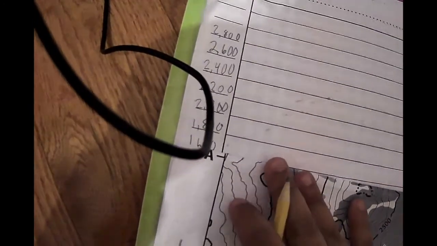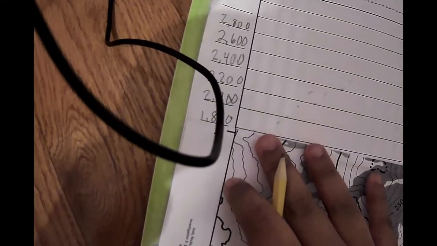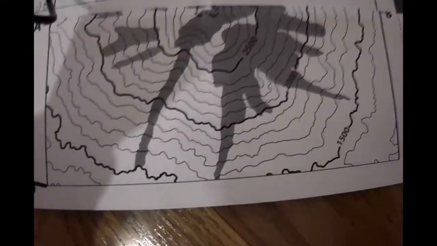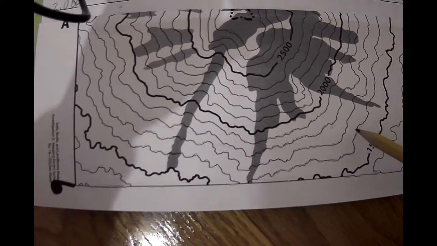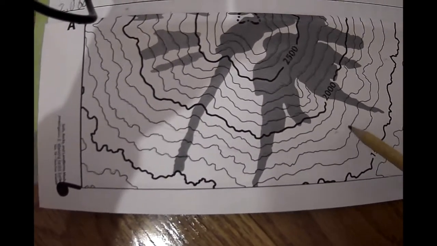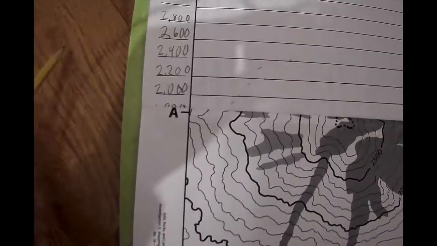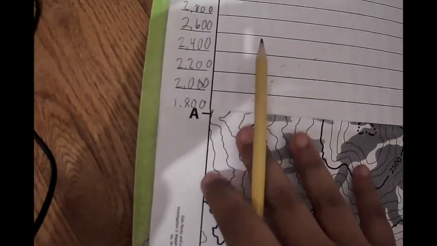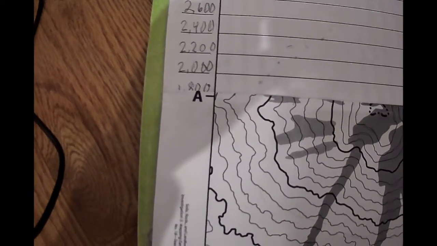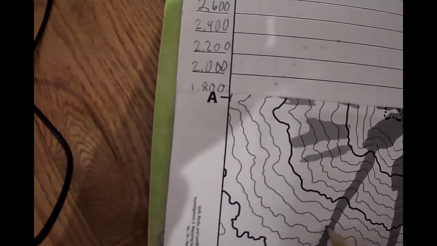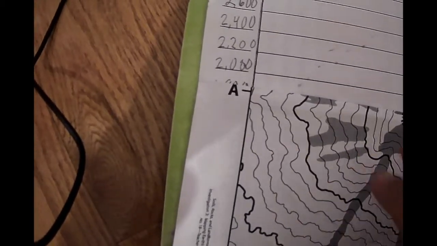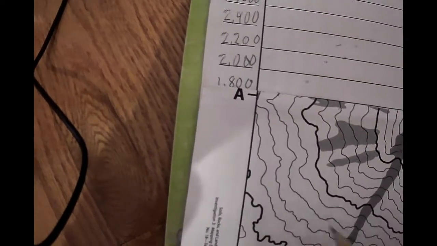Alright, let's move up to our elevation of 1,800. This was 1,600. This line was 1,700. We're going to skip it and go to 1,800. We're going to trace this line of contour 1,800. And we're going to draw our second dot where our contour line meets our profile. Just right there.